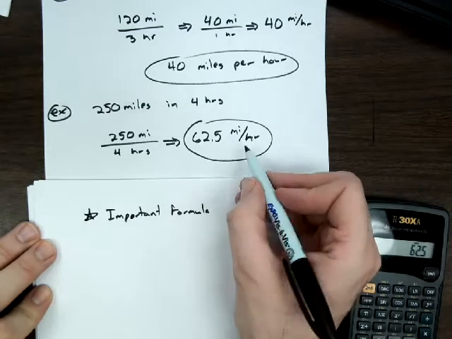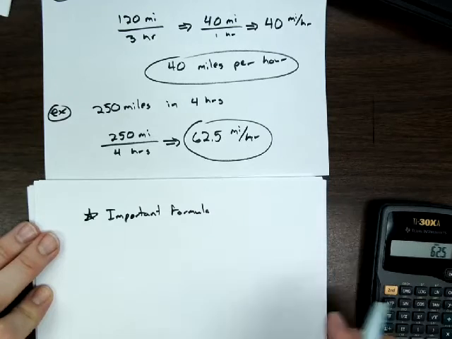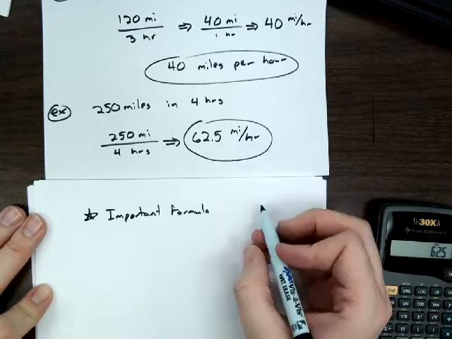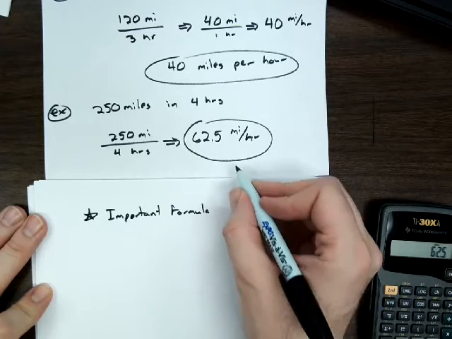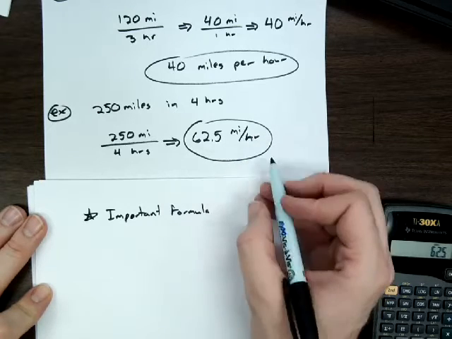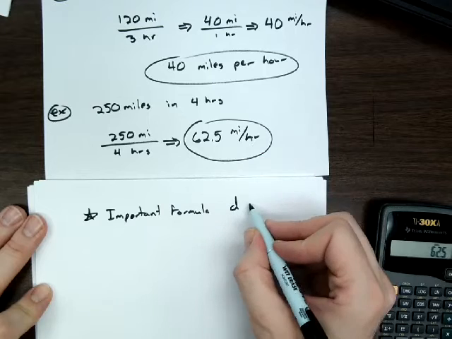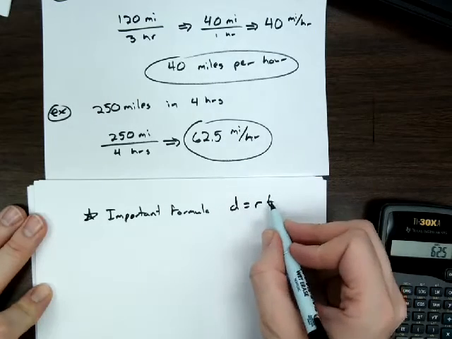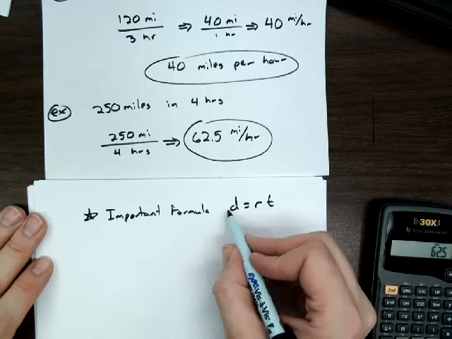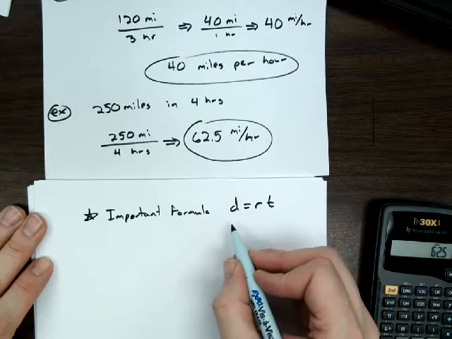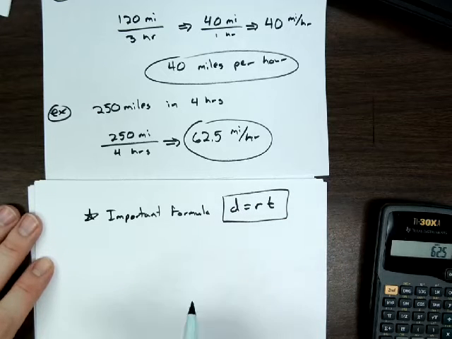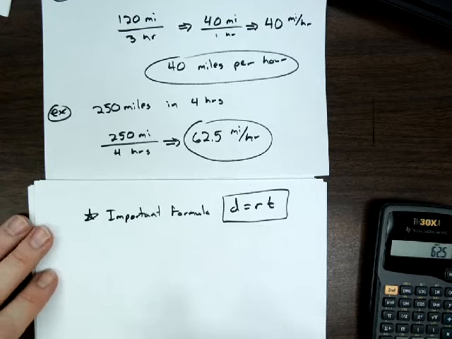Because this is a rate that includes both miles and time, this is a distance over time, so I could say that my distance is equal to this type of rate times a time. I sometimes refer to this as the DIRT formula, D equals RT. Distance is equal to rate times time. Like I said, this is a little bit of a tangent, but it's going to come up fairly soon.